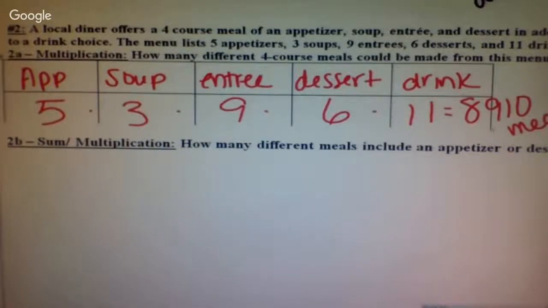There's 2 different ways to do this. I'm going to show you both. How many different meals include an appetizer or dessert? You're going to do one where you just have an appetizer and no dessert, or you can do one where you have the dessert but no appetizer. I'm doing an appetizer, soup, an entree, and a drink.